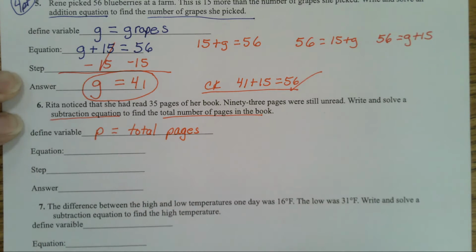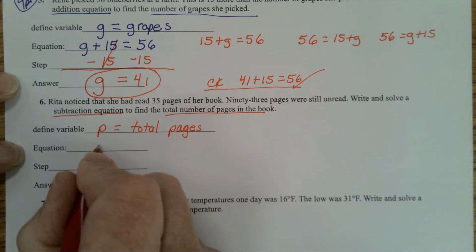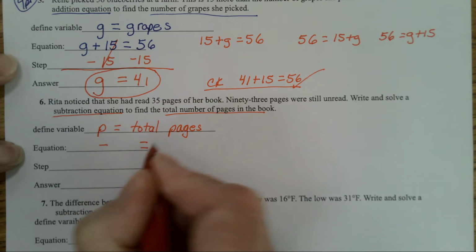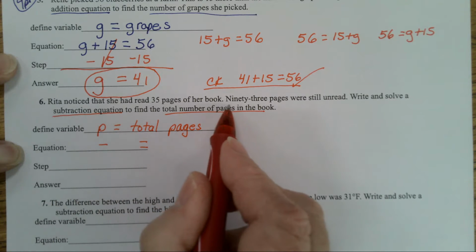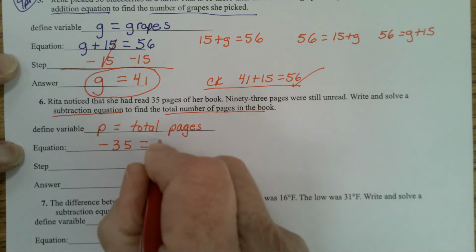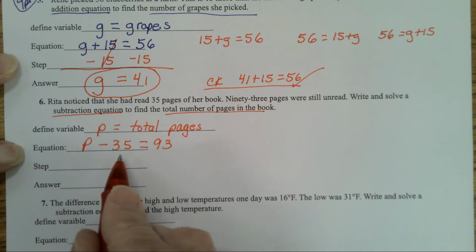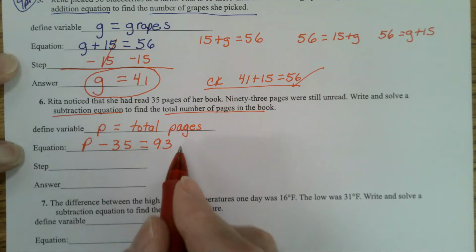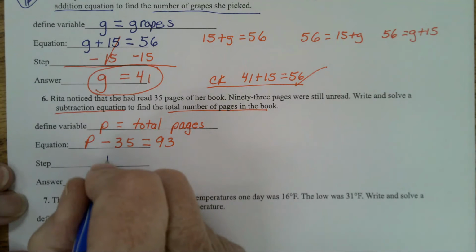Define my variable. Now my equation has to be a subtraction equation. She had read 35 pages of her book. P minus 35 equals 93. So P, the total number of pages, minus 35 is 93. Any questions on my equation? Now, to get the answer, our step is add 35.